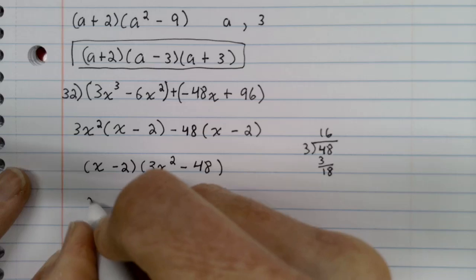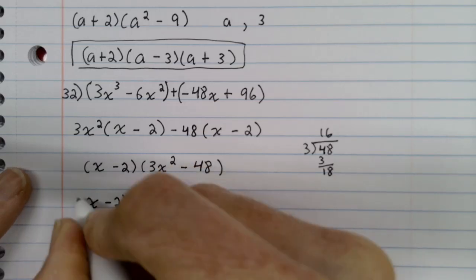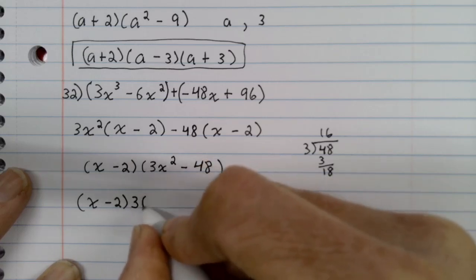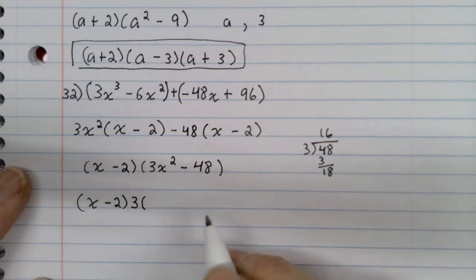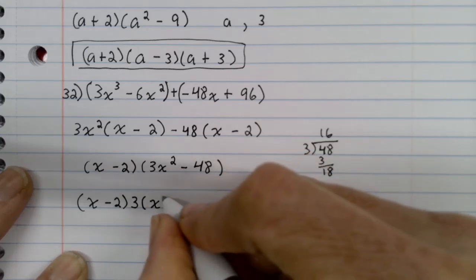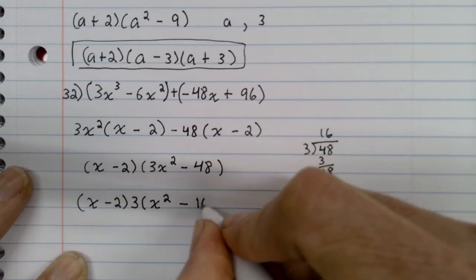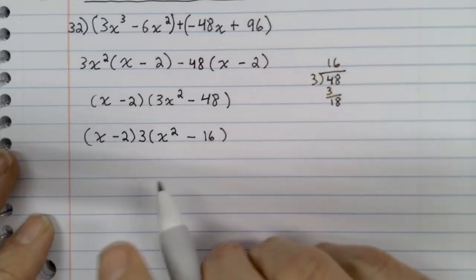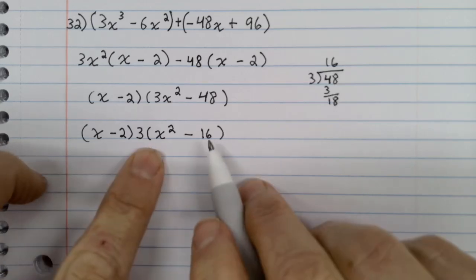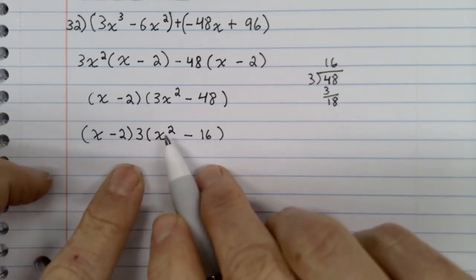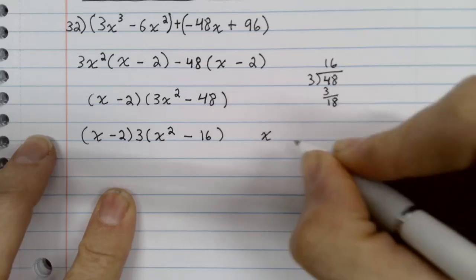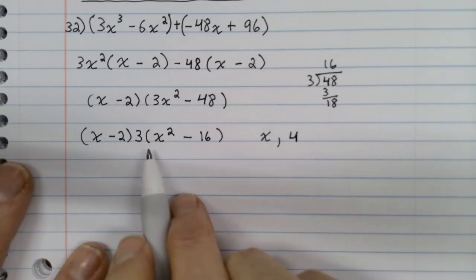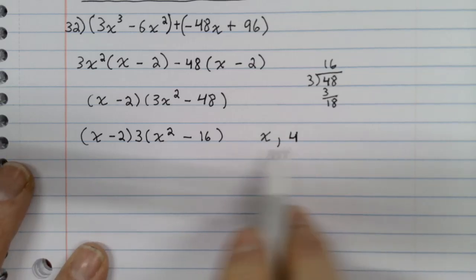So let me go ahead and do that. So I got x minus 2 times, and let me go ahead, well, I'll put the 3 here for right now. I think we're going to move it over here out in front eventually, but for right now we'll put it right there. x squared minus 16. Okay, well look at this. Now we have perfect squares again. The square root of x squared is x. The square root of 16 is 4. And so now I can just rewrite that in terms of a conjugate pair.